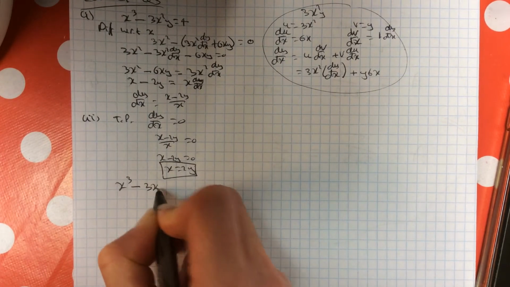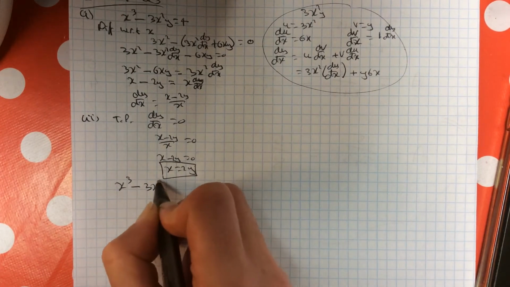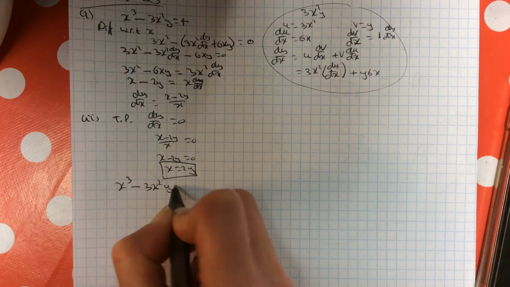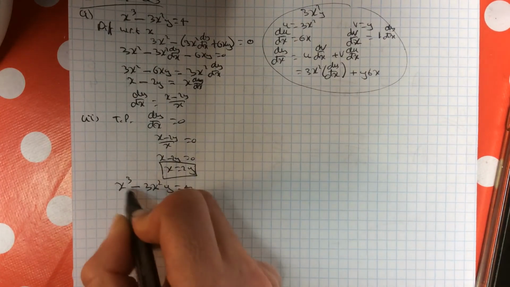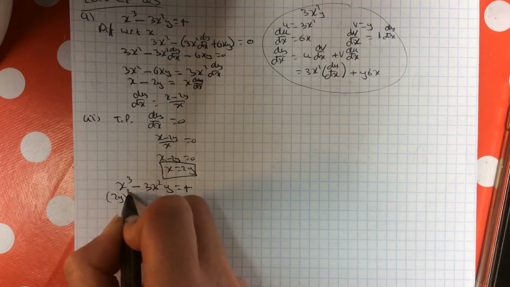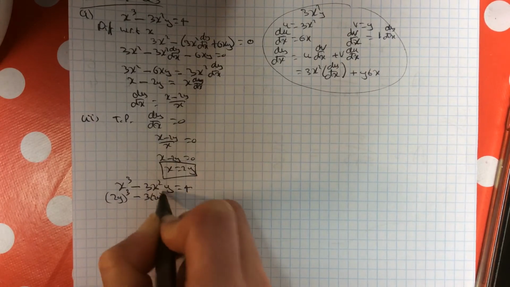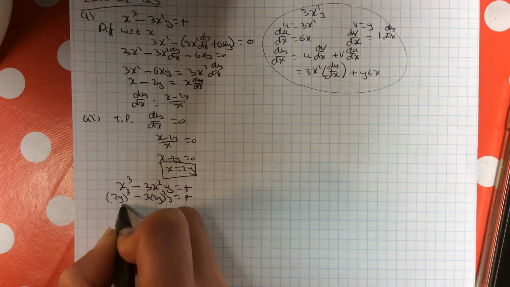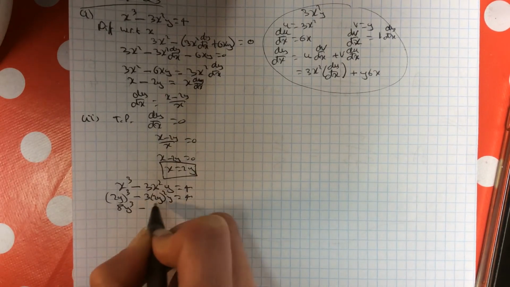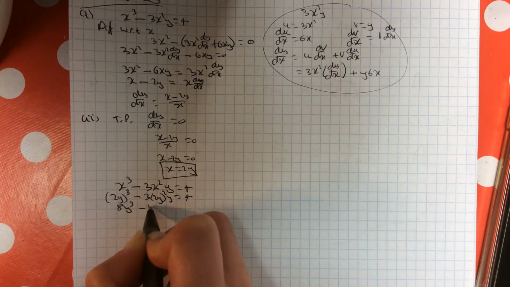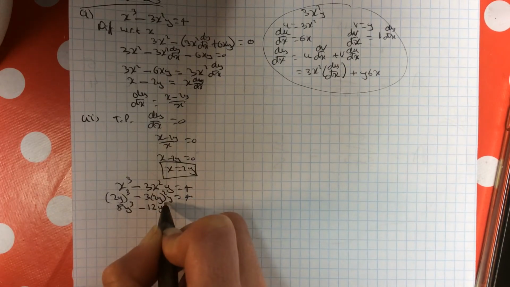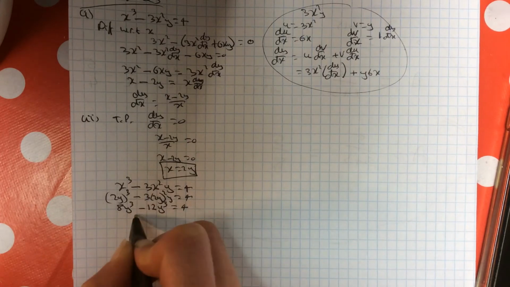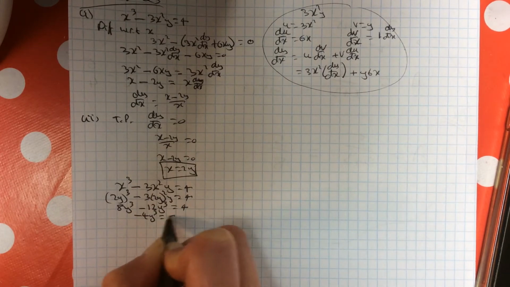x cubed minus 3x squared y equals 4. I'm going to plug my 2y into that. So x is 2y. Just plugging that in the whole way across. So 8y cubed minus 2 squared is 4 times 3 is 12. y squared times y is y cubed equals 4. So minus 4y cubed equals 4.